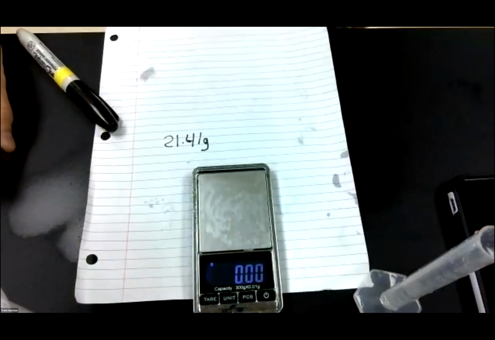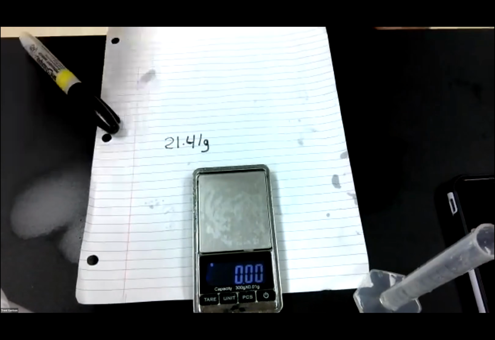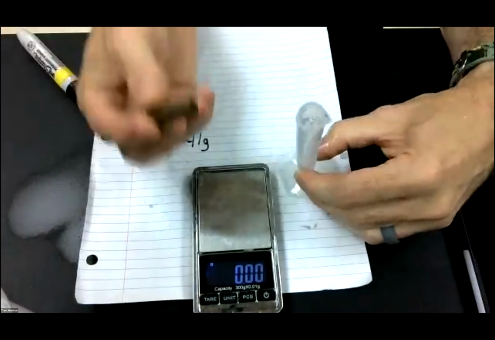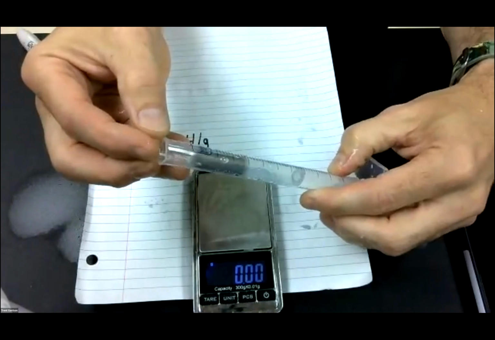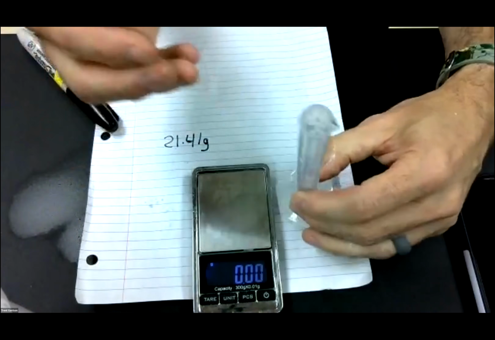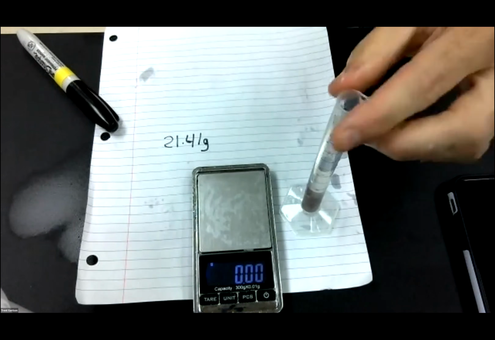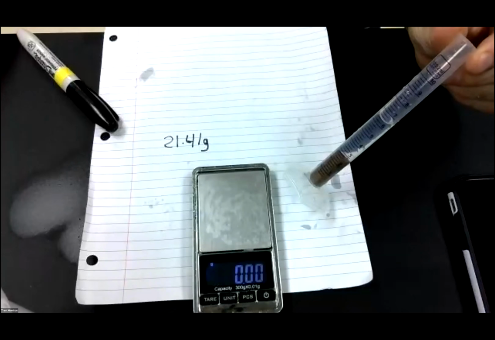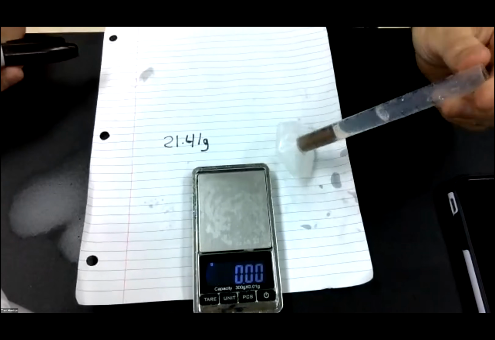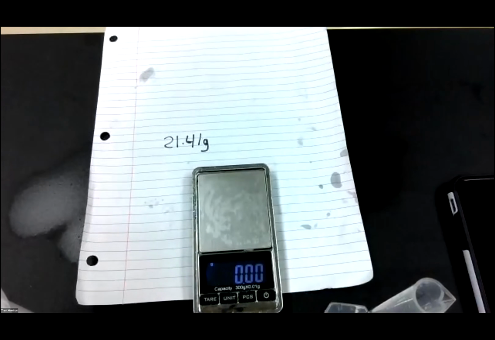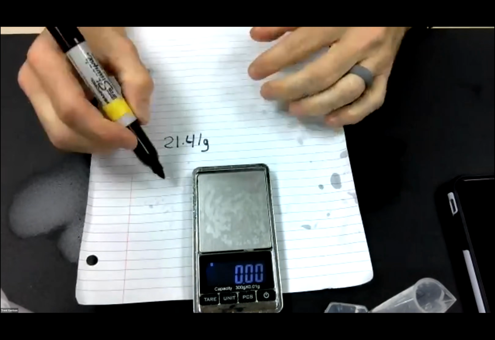So it looks like what I put in here was exactly 4 milliliters. So I'm going to take my metal and slide it down the side and not allow it to escape. And what it ends up doing is it raises the water level. So it was at 4, now it's higher. The water displacement caused it to go up to 6.6. It looks like 6.6 is the volume.